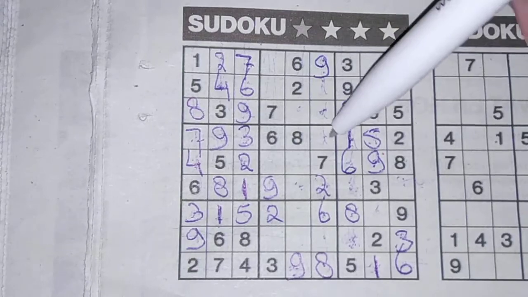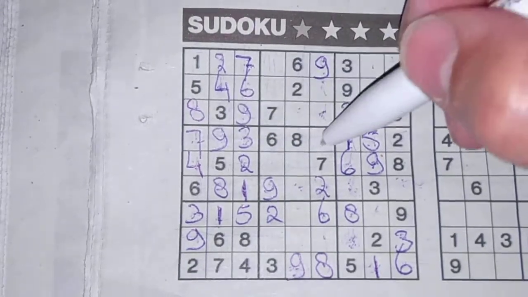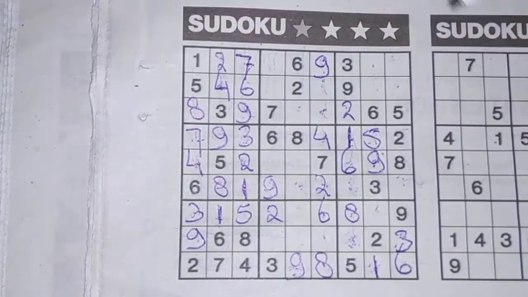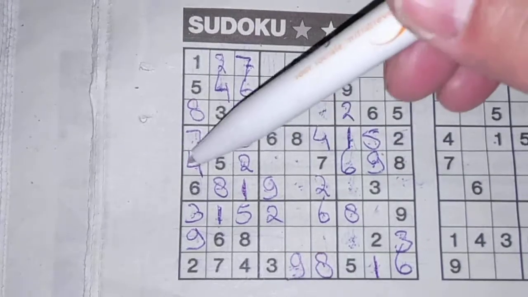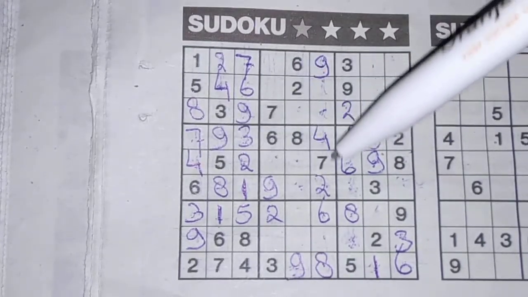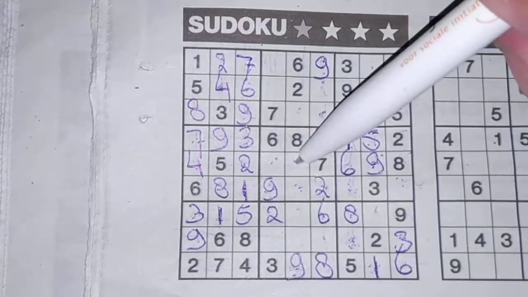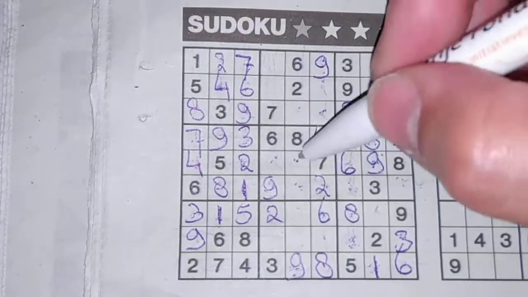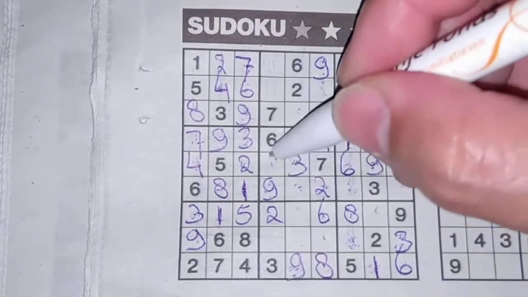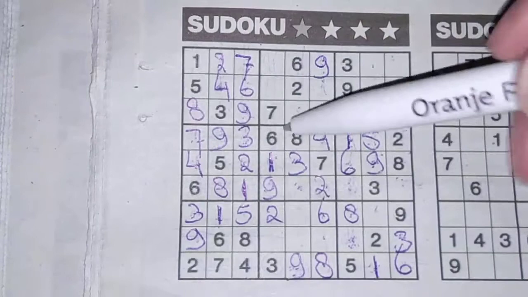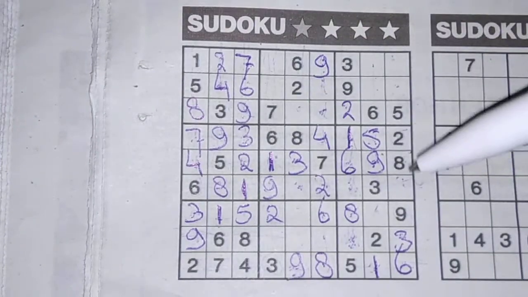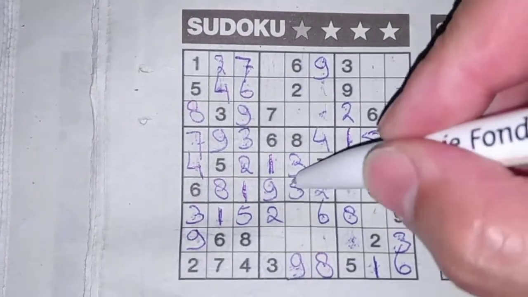And then 1 box left in this row for the number 4. 2 boxes left in this middle row for the numbers 1 and 3. We have a 3 here, no 3 there. 3 should be here and 1 goes there. 1 box left in this big square for the number 5. 5 is missing, yes.